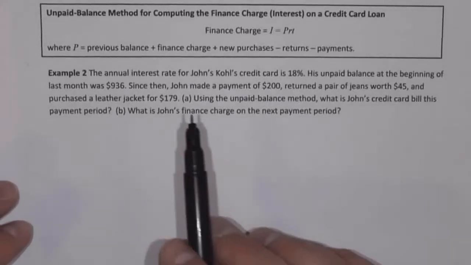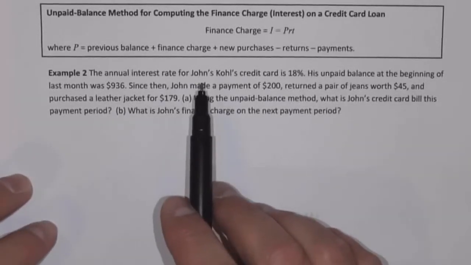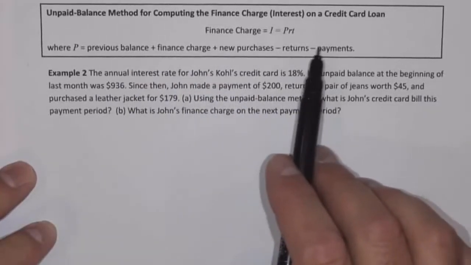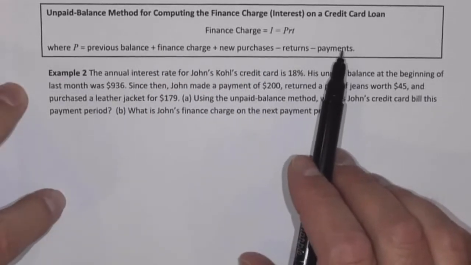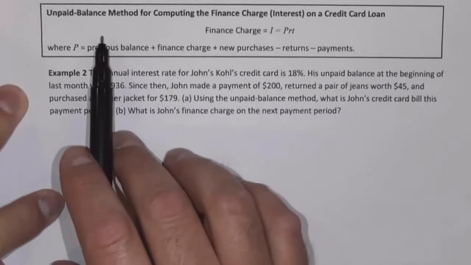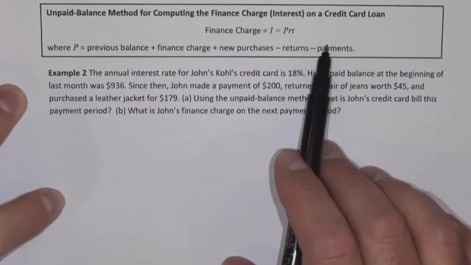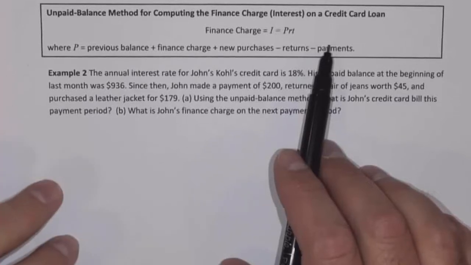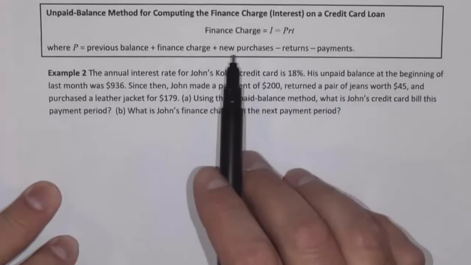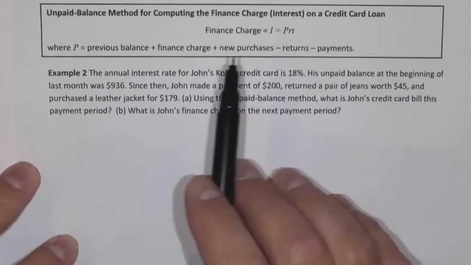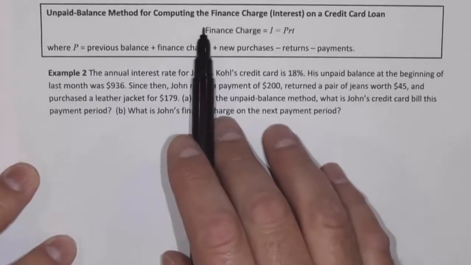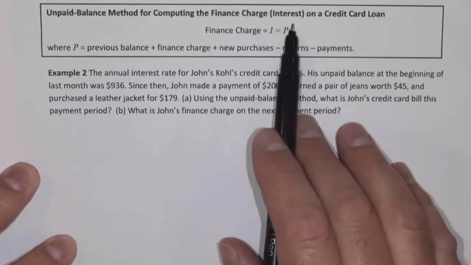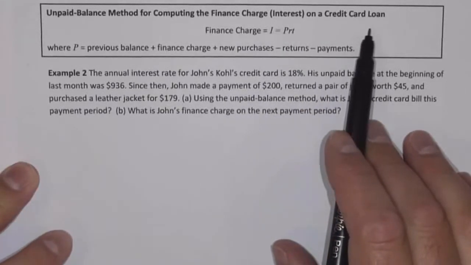So in this video, we're going to be talking about open-ended credit lines, such as credit cards, where a balance is carried on the credit card or the account. And so the way that interest is computed on those kinds of accounts depends on the balance that's being carried forward. So what we have here is called the unpaid balance method for computing the finance charge, or in other words, the interest on a credit card loan.